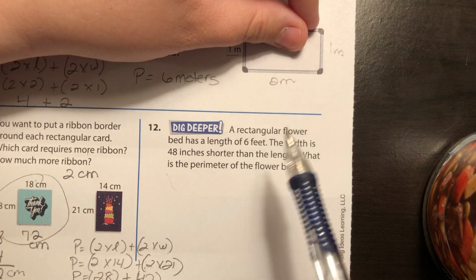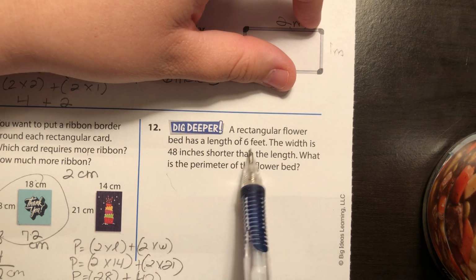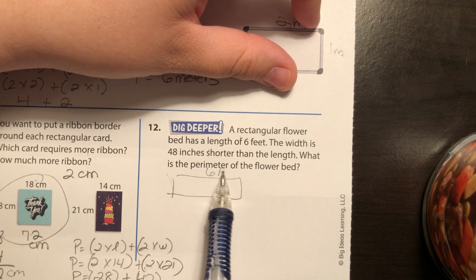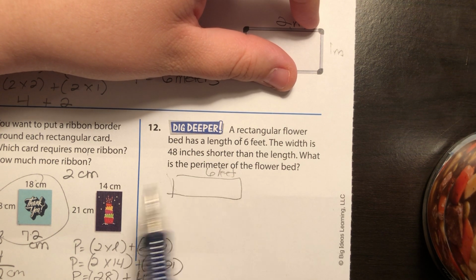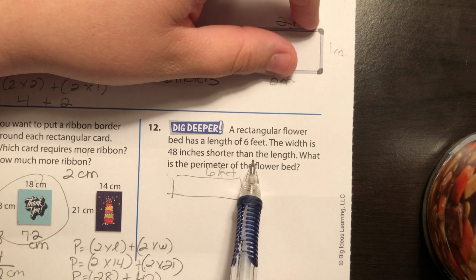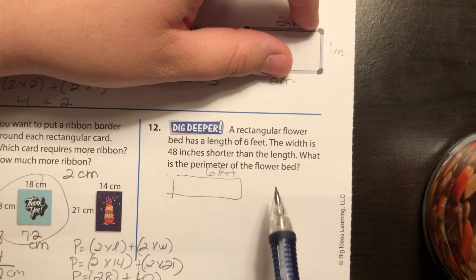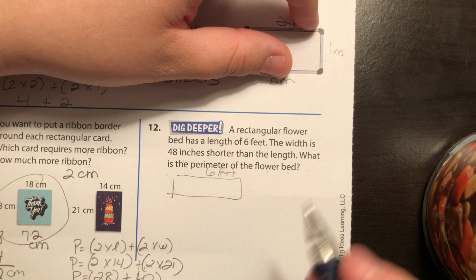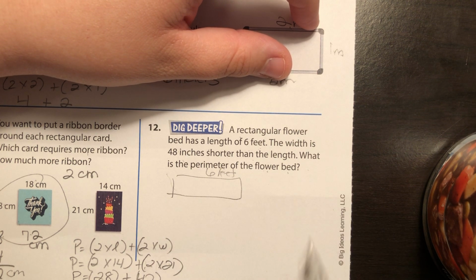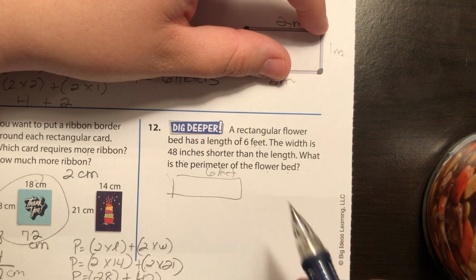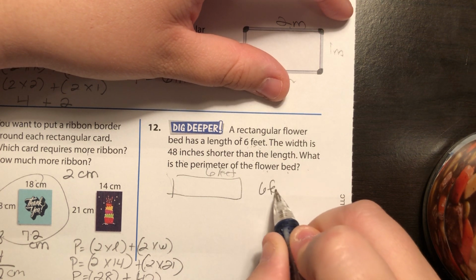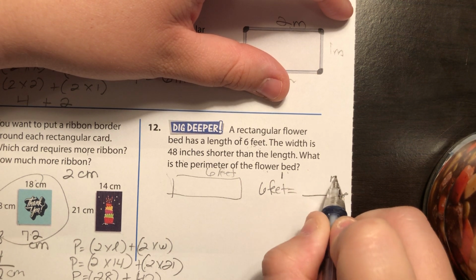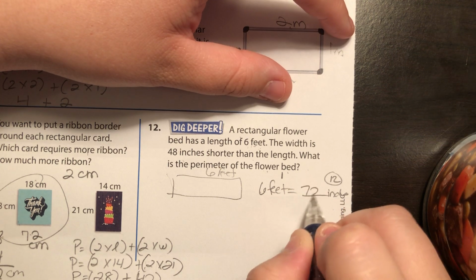Okay. A rectangular flower bed has a length of 6 feet. The width is 48 inches shorter than the length. What is the perimeter of the flower bed? Inches, feet. That means I'm going to have to do some conversions. So let's see how many inches are in 6 feet. We know that 1 foot is 12 inches. So 12 times 6, that's 72.